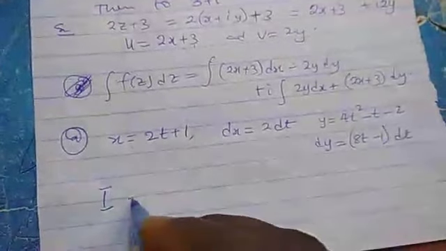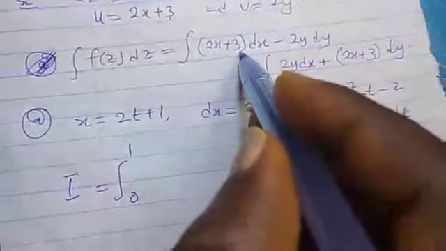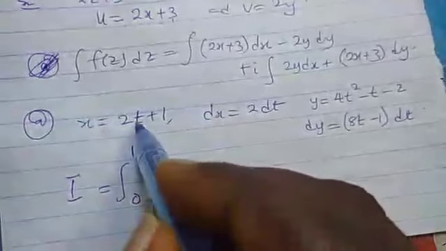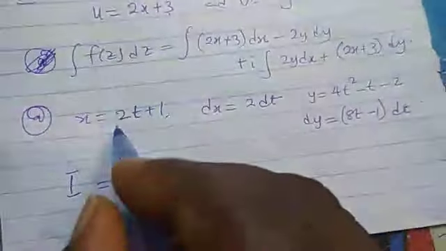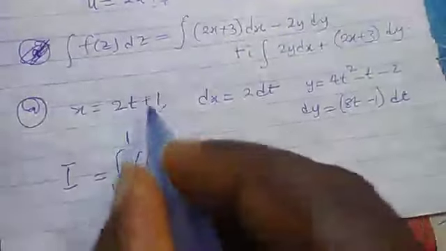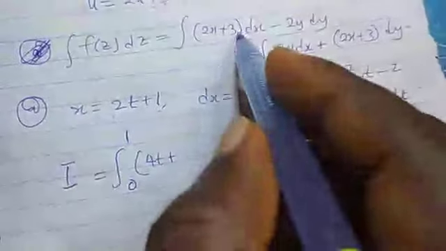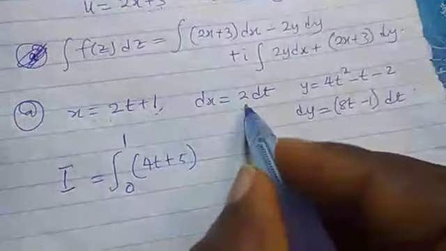Then the integration becomes, the boundary has been given to us, 0 to 1 for the value of t. 0 to 1, 2x plus 3. That is 2 times this plus 3, which is 4t plus 2 plus 3, that is 5. Then dx, our dx is 2 dt.